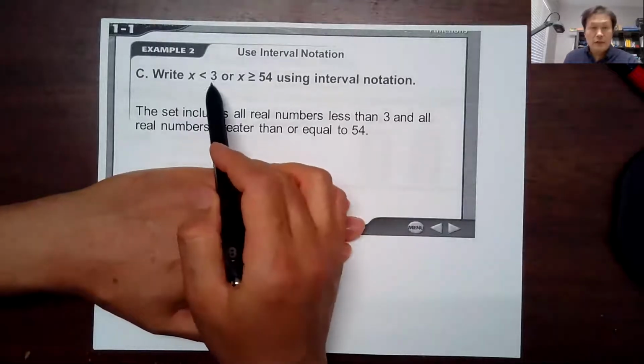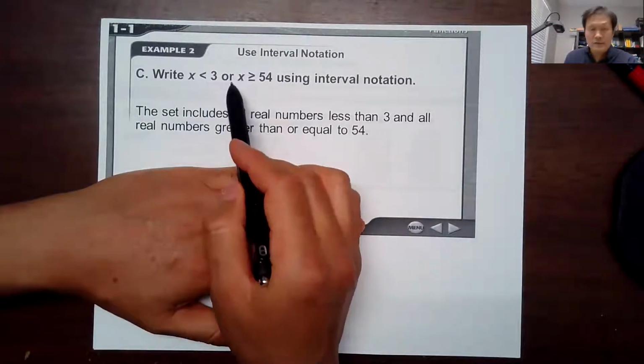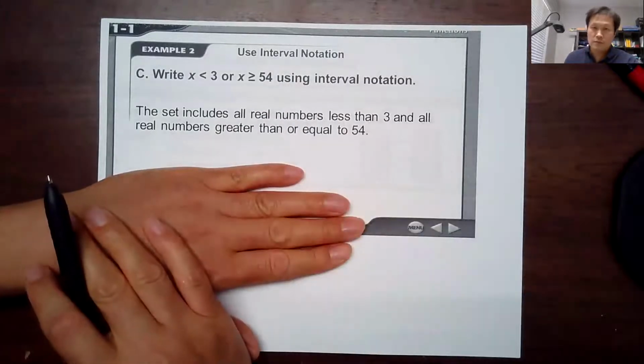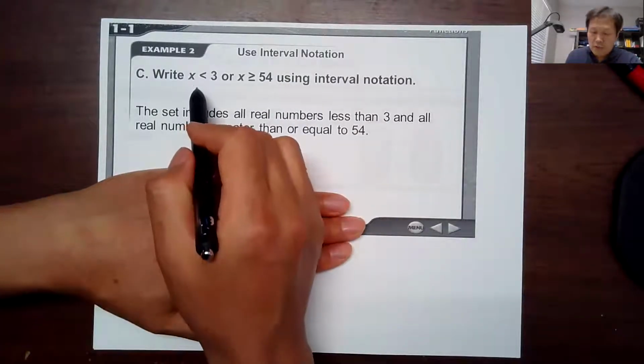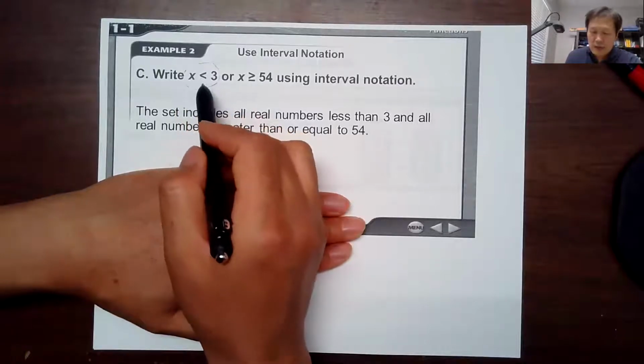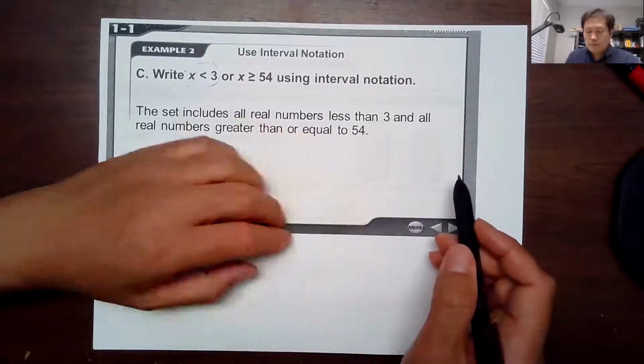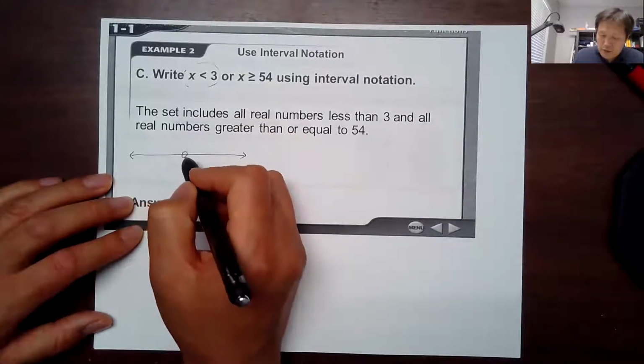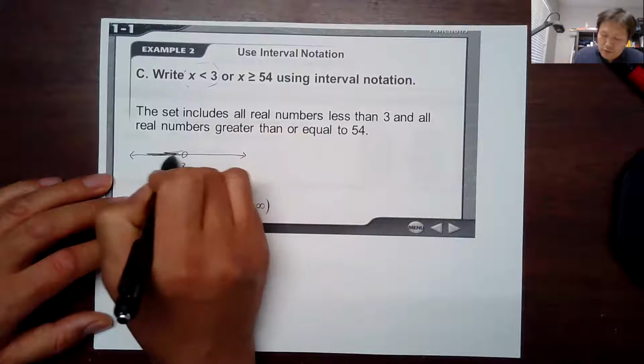Write x is less than 3 or x is greater than or equal to 54 using interval notation. So try to write this. x is less than 3. So less than 3, think about it. 3 here, less than 3, you gotta go to the left.